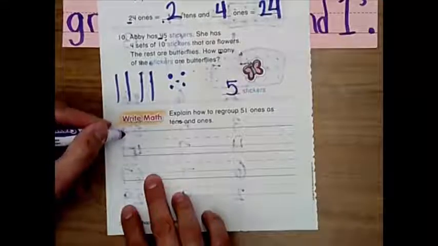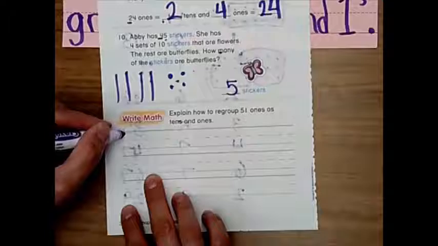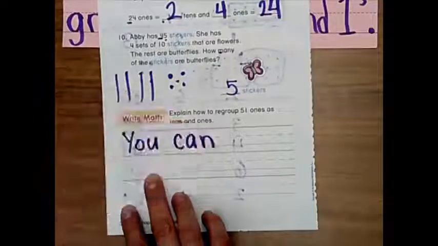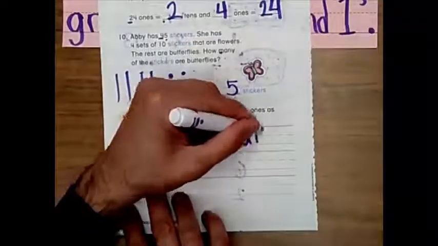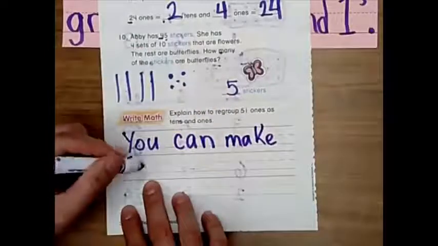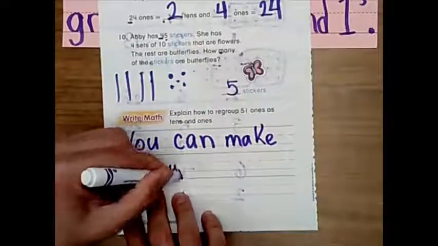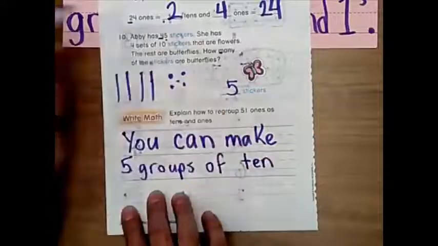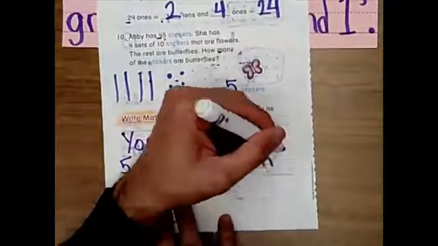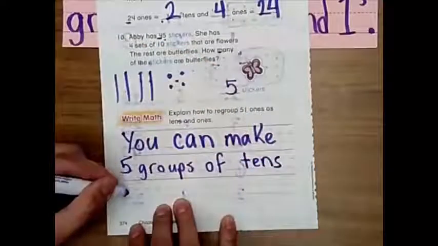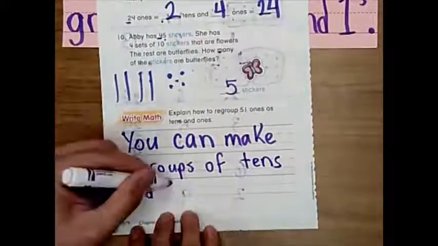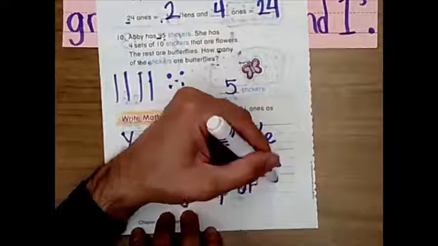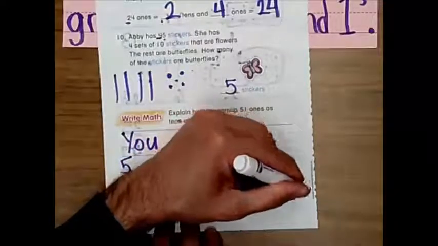Okay, so you can say you can make 5 groups of 10s and 1 group of 1s.